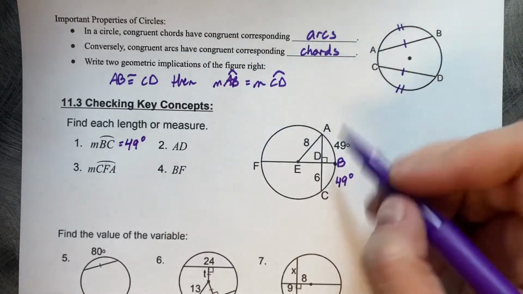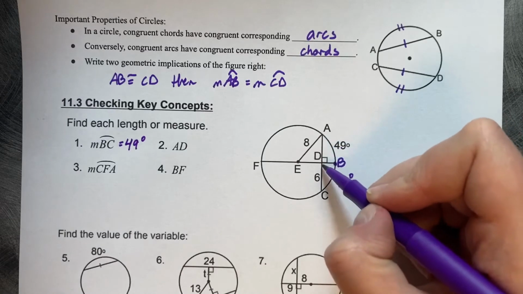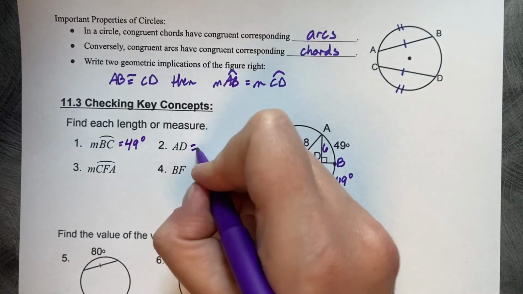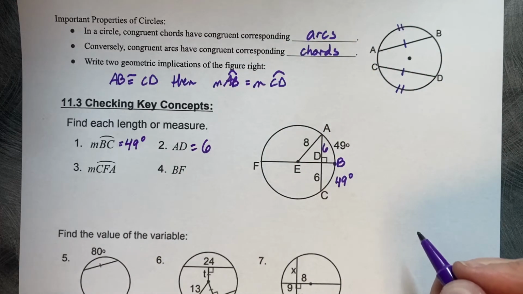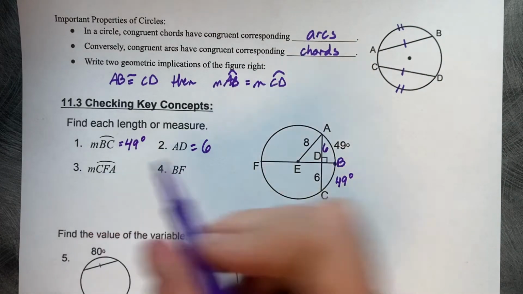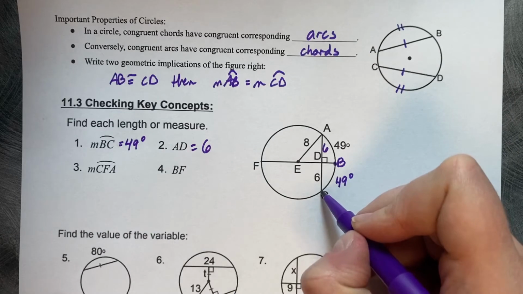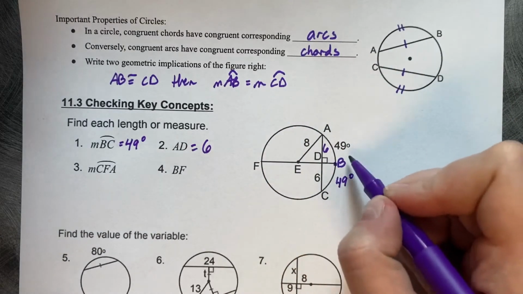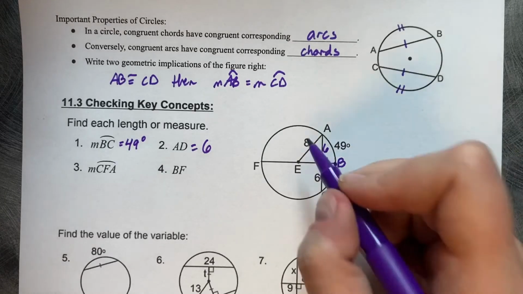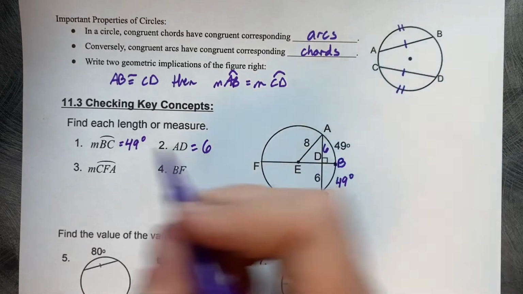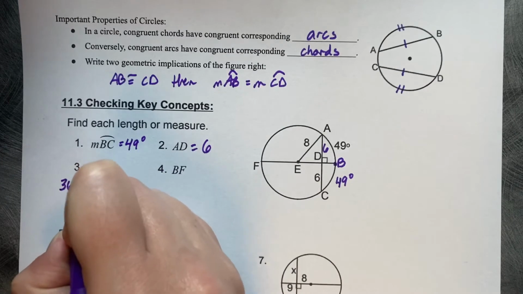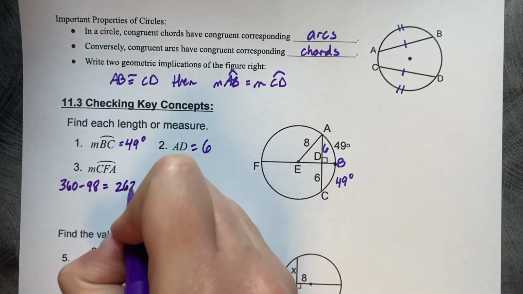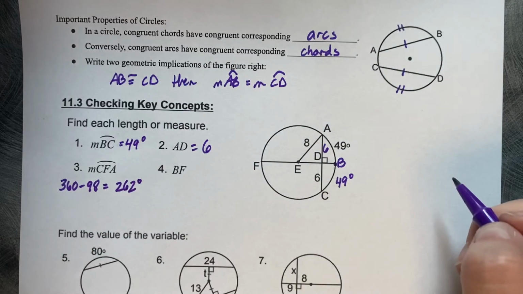We'd like to know the length of AD, so that's from here. If this is a perpendicular bisector, that length is 6, so this length must also be 6. Then we'd like to know the major arc CFA, so C to F to A. If this is 49 and 49, that's 98, and then the rest of it is a chunk of 360. So 360 minus 98 gives us 262 degrees.